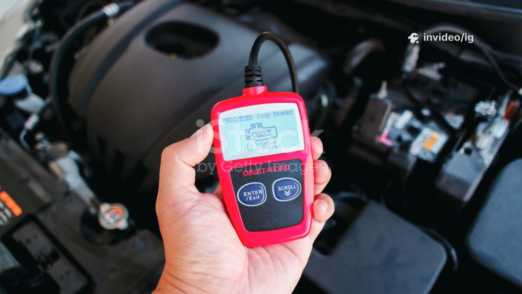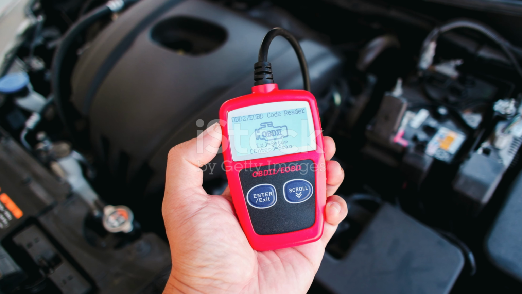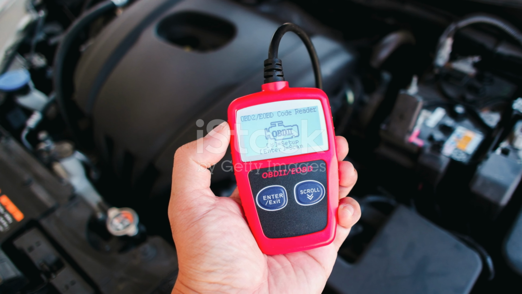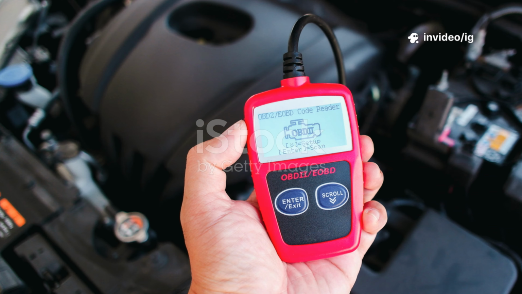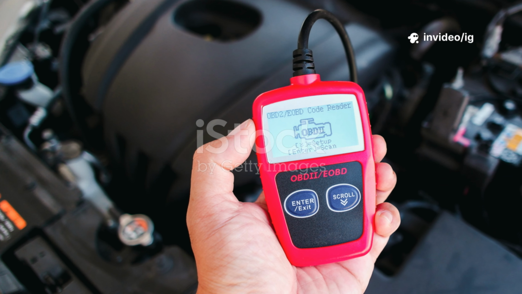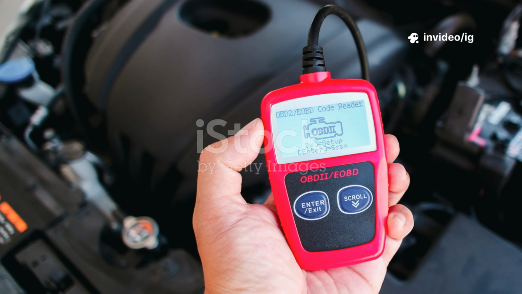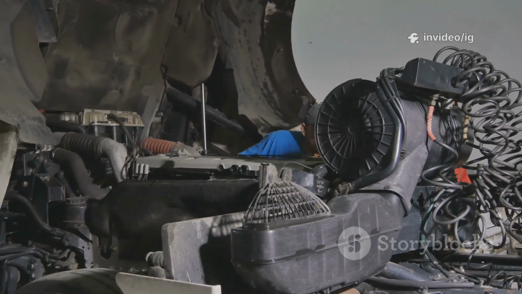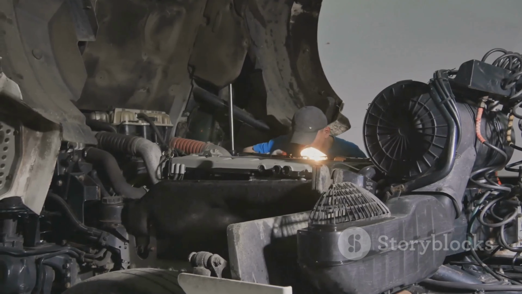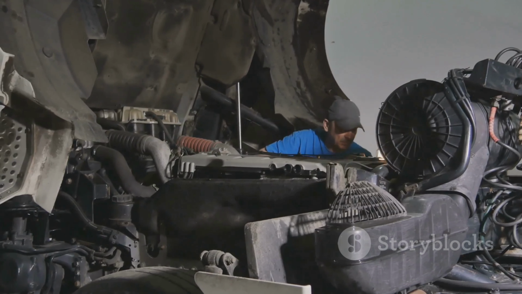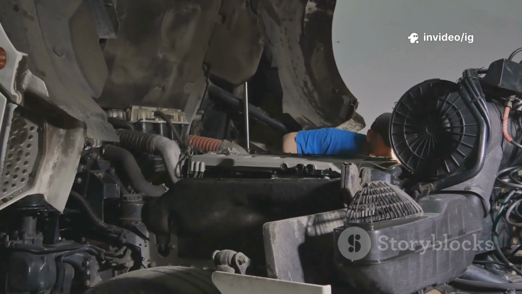If your OBD-II scanner shows code P0794, intermediate shaft speed sensor A circuit intermittent, your transmission might be receiving unstable speed signals causing erratic shifting and performance issues. But don't worry, in this video I'll explain what P0794 means, its symptoms, and most importantly, where to find the key sensors responsible for this issue so you can fix it.